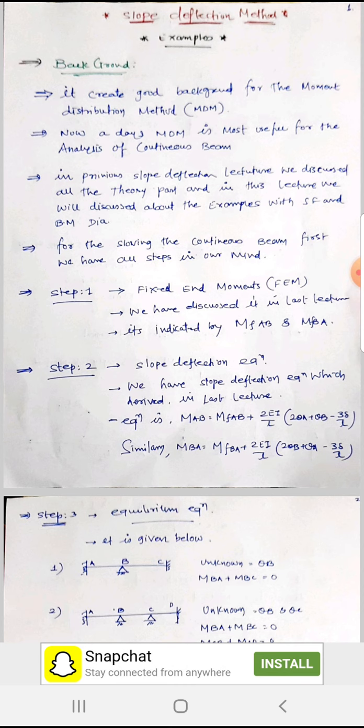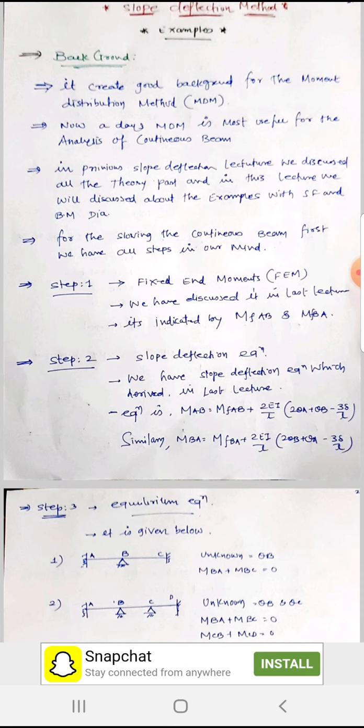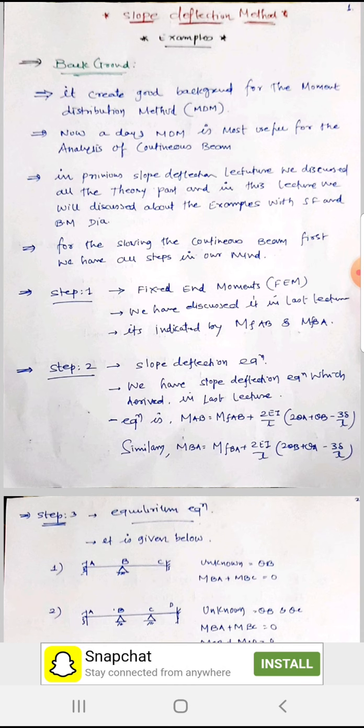For solving a continuous beam, first we need knowledge about all the steps which are used for the analysis of a continuous beam with the help of the slope deflection method. The first step is fixed end moment, and from where can we get the fixed end moment? In my previous lecture we discussed the fixed end moment, and you also studied the whole chapter of fixed end moment.